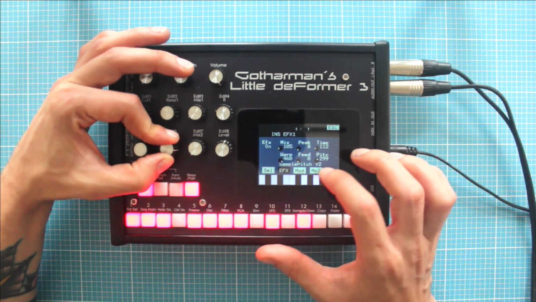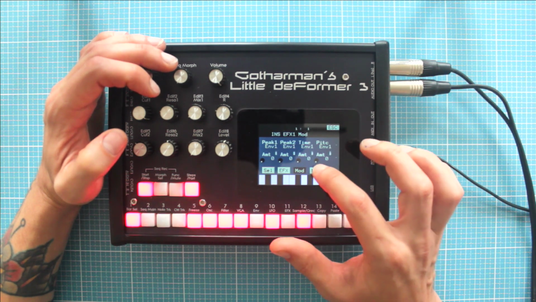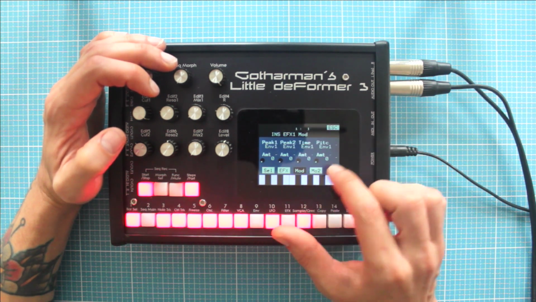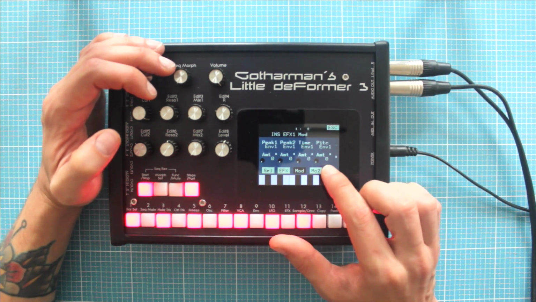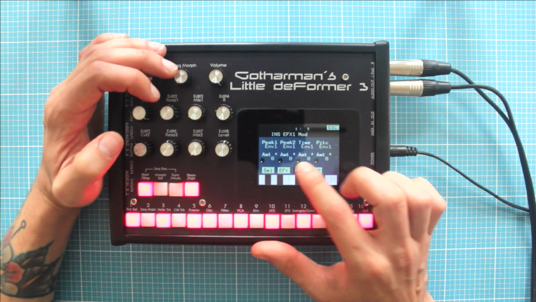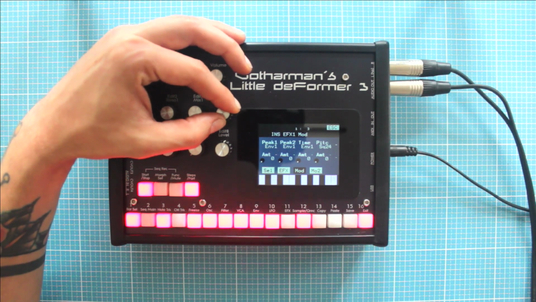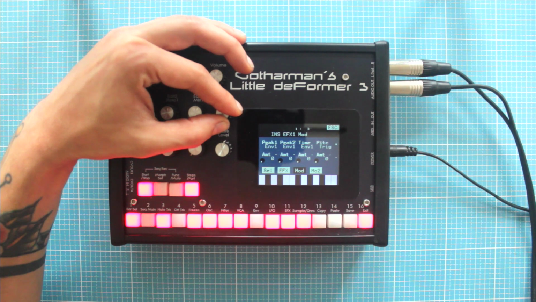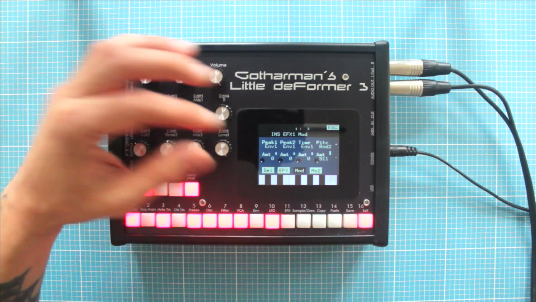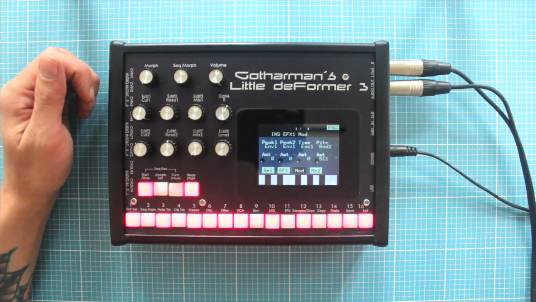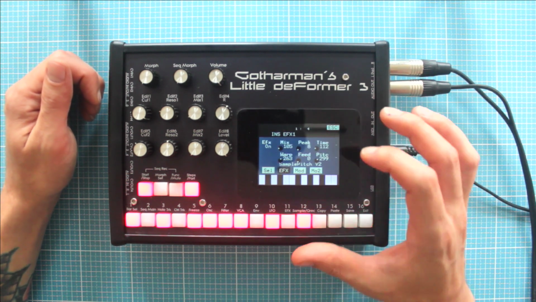And let's modulate the warp parameter. Oh, sorry, we can't modulate the warp parameter. So let's try the pitch one instead, with a random parameter too. Alright, it's not too bad.